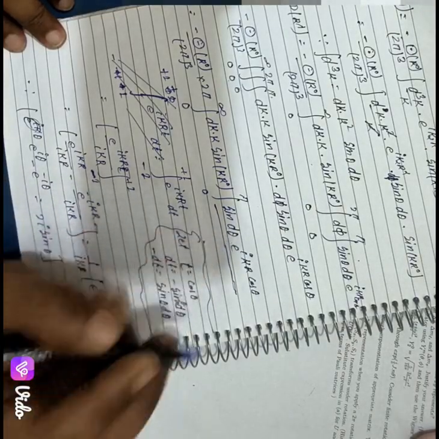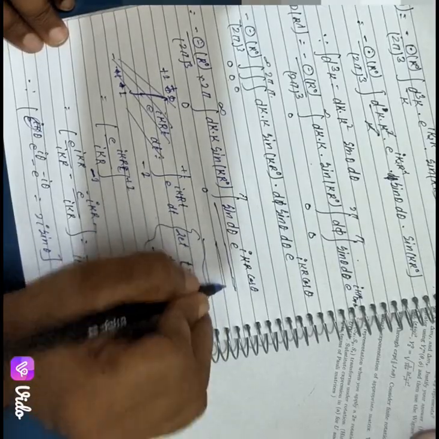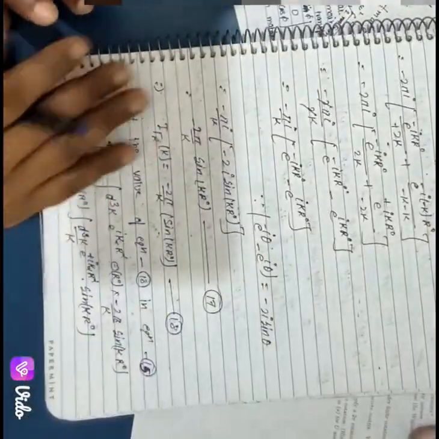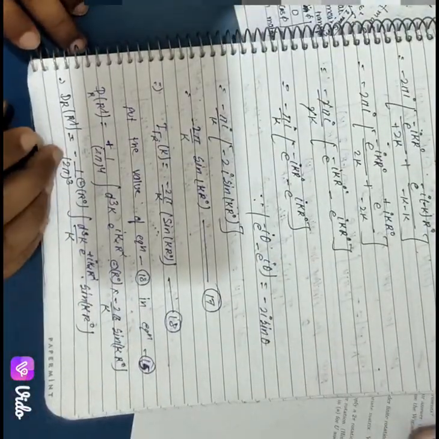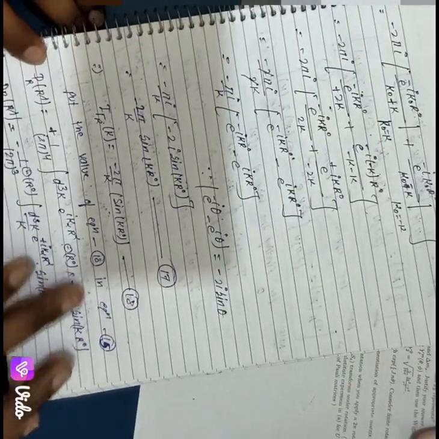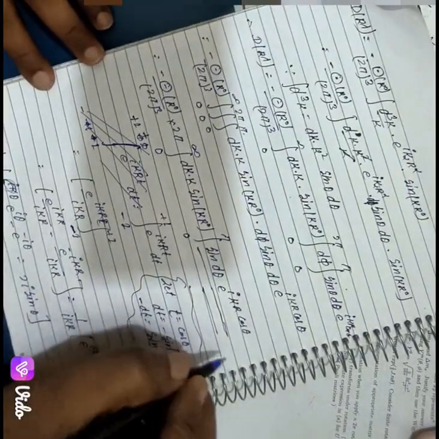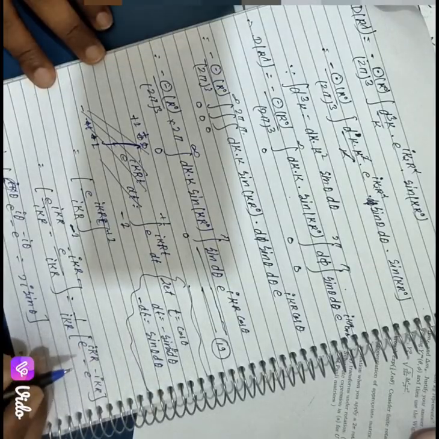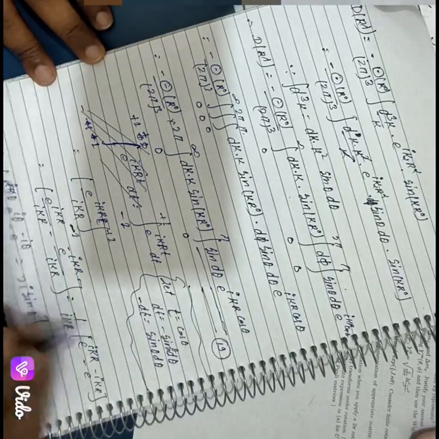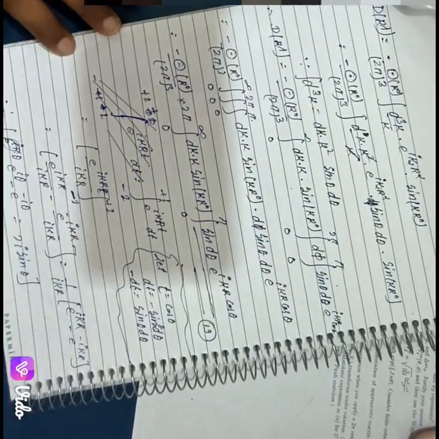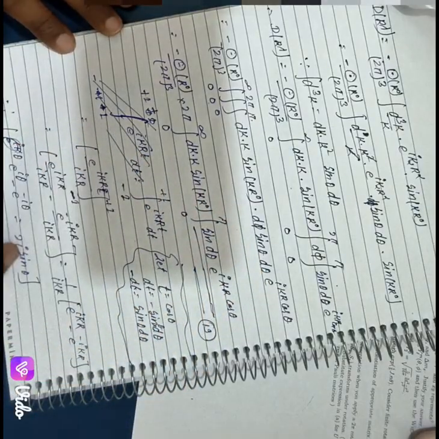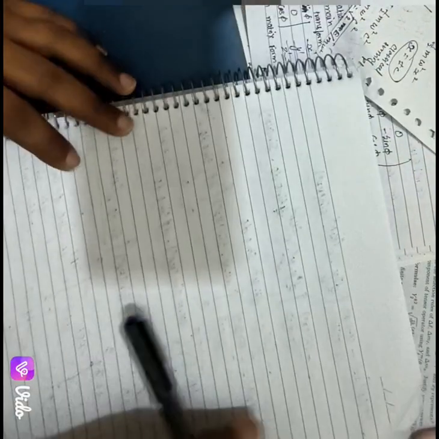Let's say this is our equation number 18, and this is our equation 19, and put the value of this here, then what will we get? 2I sin theta. Let's see.